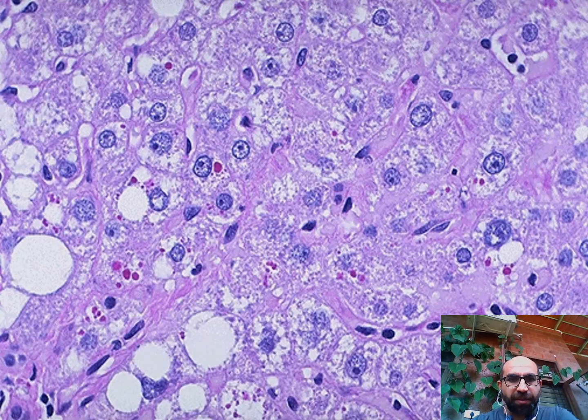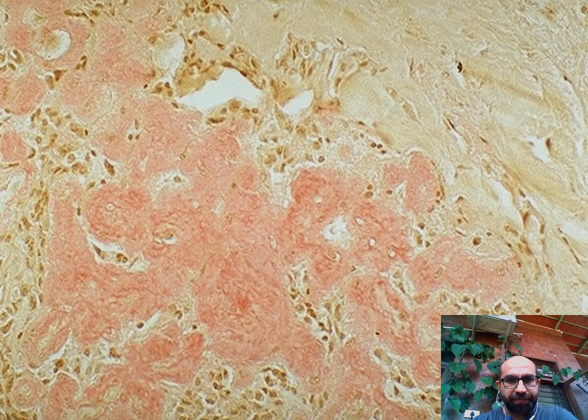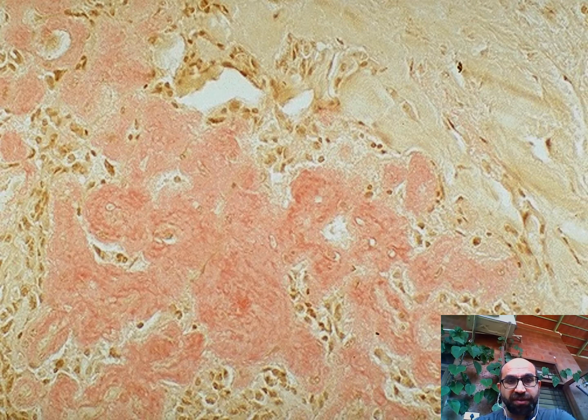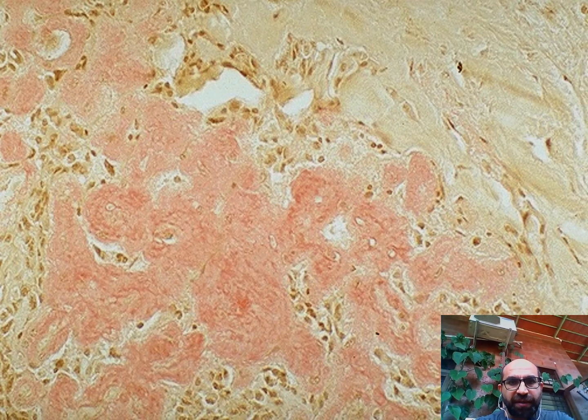This is a protein accumulation which is homogeneous pink, seen in the liver, especially in hepatitis and even in cirrhosis. This is an abnormal, specialized protein called amyloid. There is a special stain to pick up this amyloid, called Congo red stain, which stains the amyloid brick red.